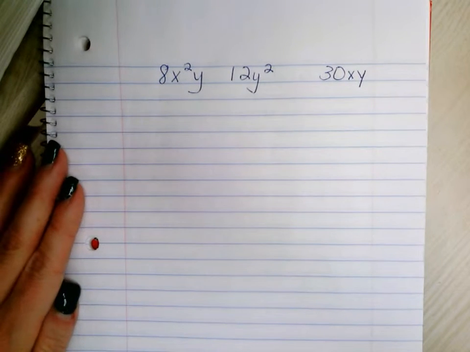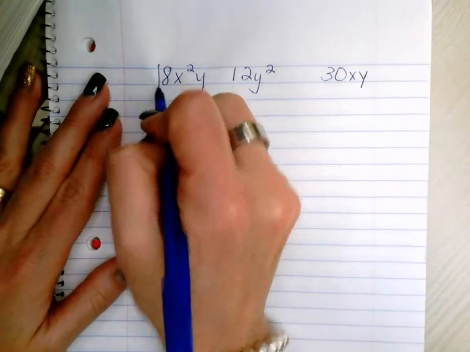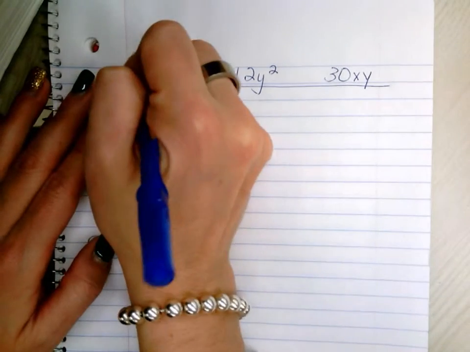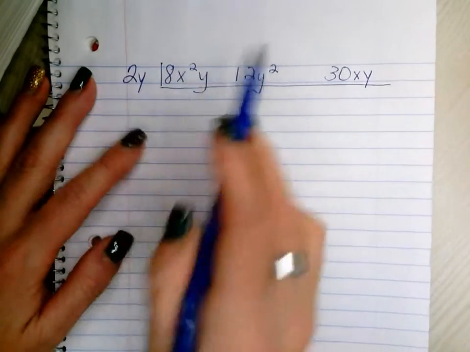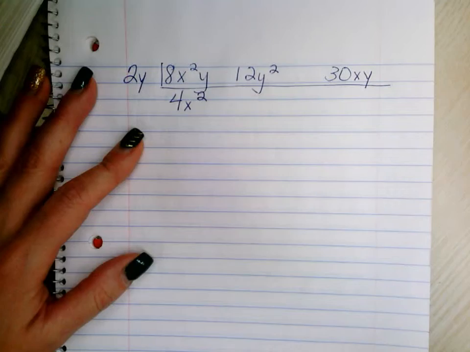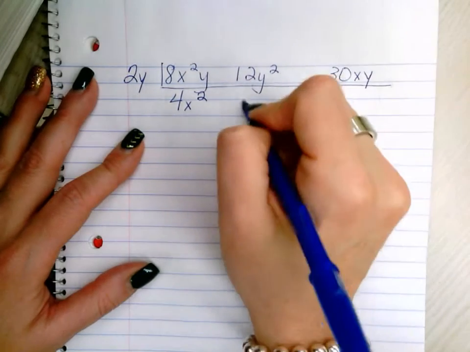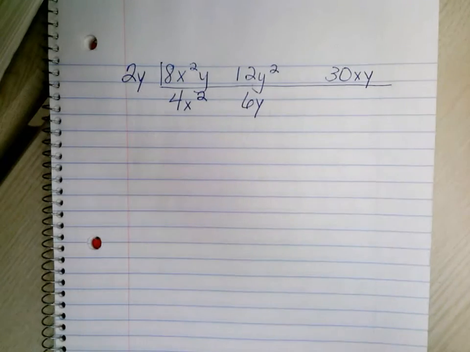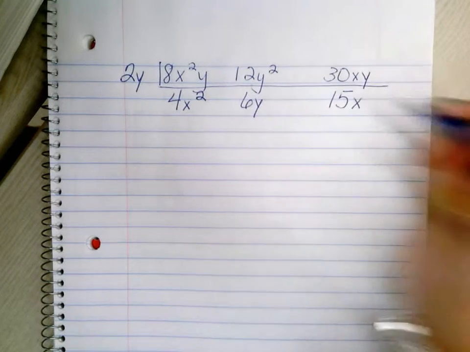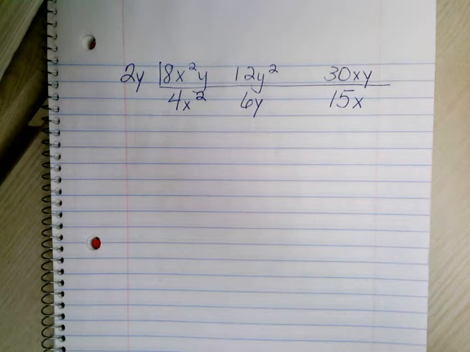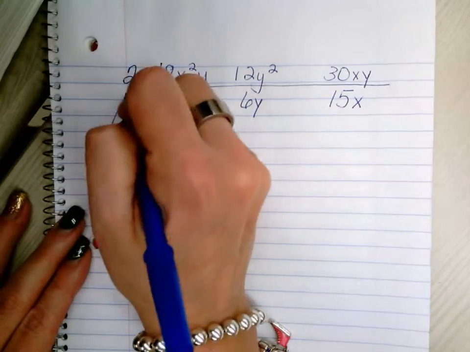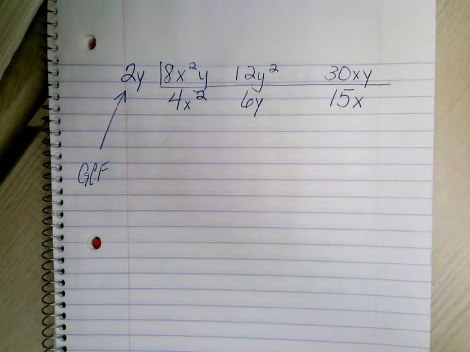Factoring this by primes would probably be an easy way of doing this, but I want to show you that this other method is also possible. All three of these seem to share 2y. Pulling out 2y here results in 4x squared. Into that, I'm left with 6y. And into that, I am left with 15x. Now, nothing else is shared by all three. Therefore, that is the greatest common factor of that list.